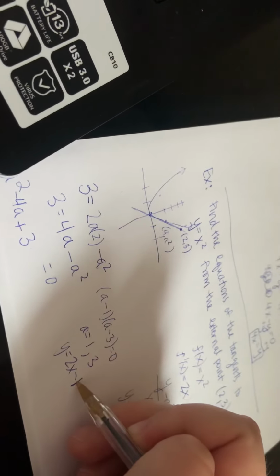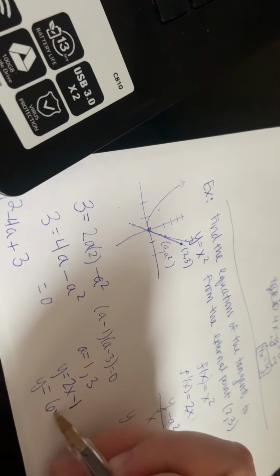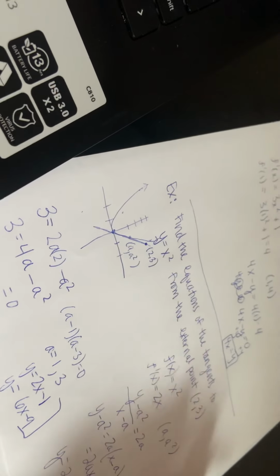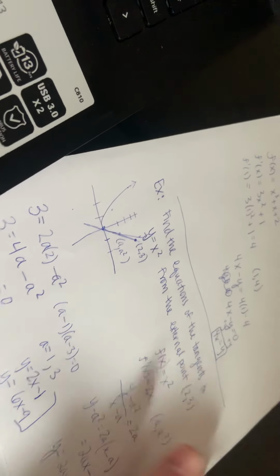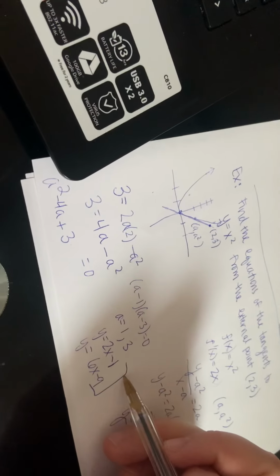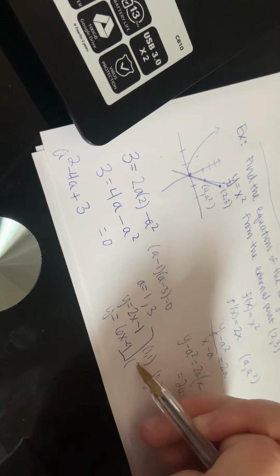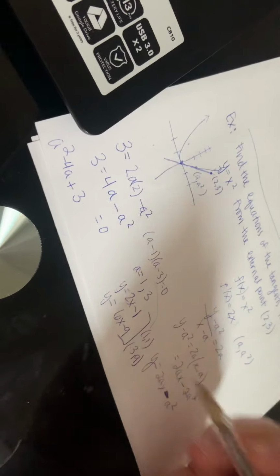And with a equaling 3, our other equation would be y equals 6x minus 9. If you need help coming up with these tangent equations, I can show you, but it's pretty simple to do. So the points of contact would be (1, 1) and (3, 9), because you're putting the 1 here and then the 3 there.